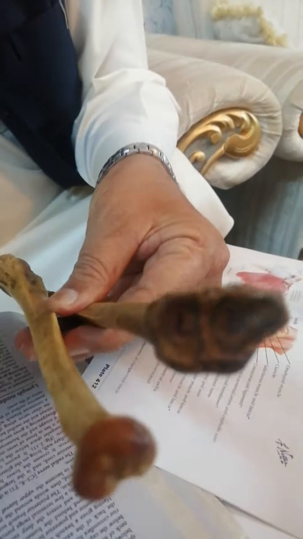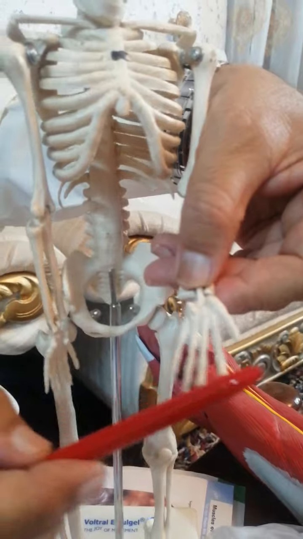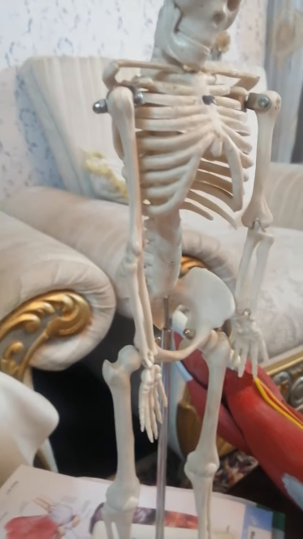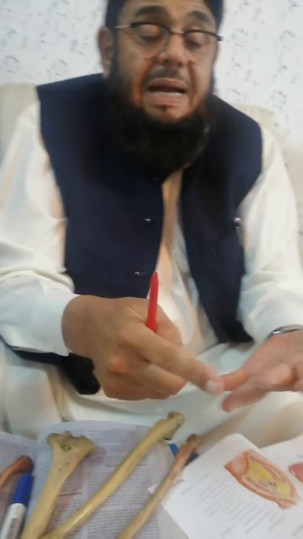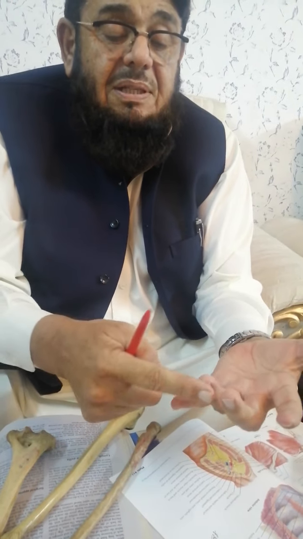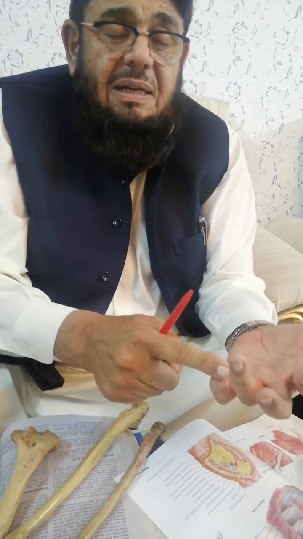And then the digits in the fingers: this is the thumb, this is the index finger, this is the middle finger, this is the ring finger, and this is the digitus minimus or little finger, each having 3 phalanges, first, second and third, while in the thumb there are 2 phalanges.